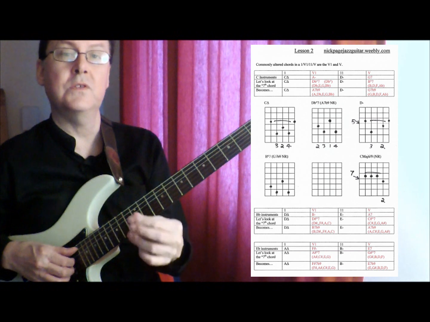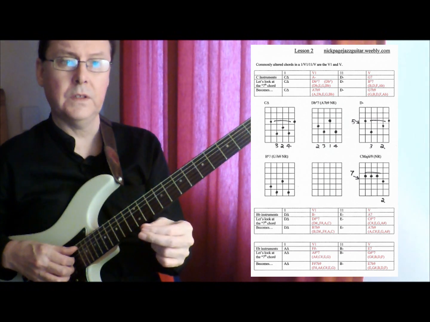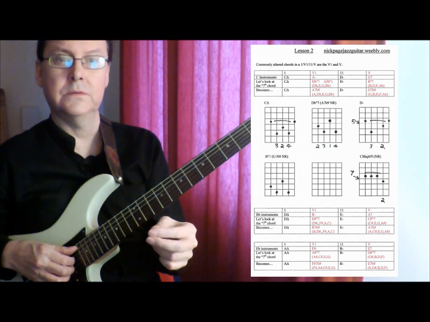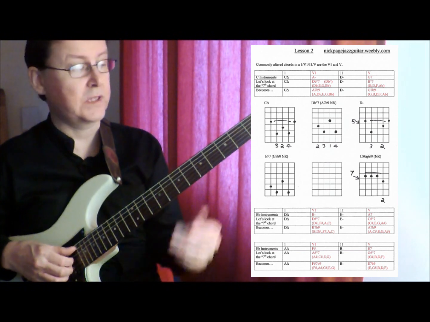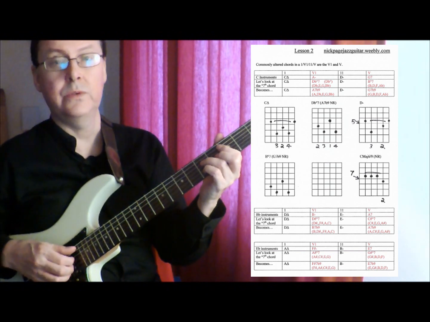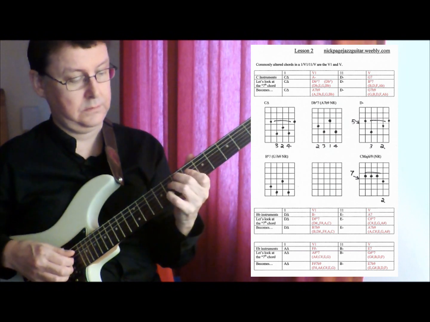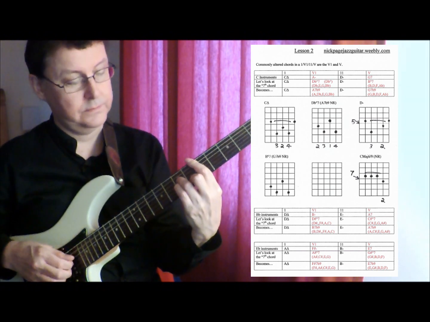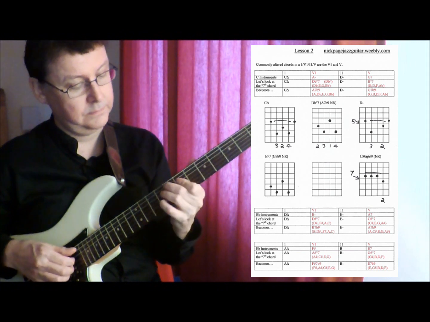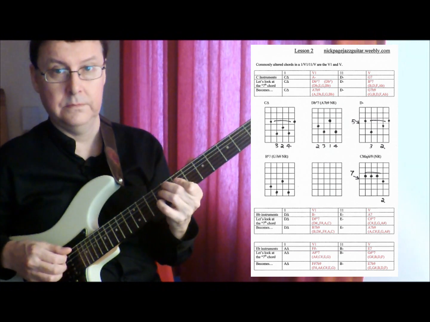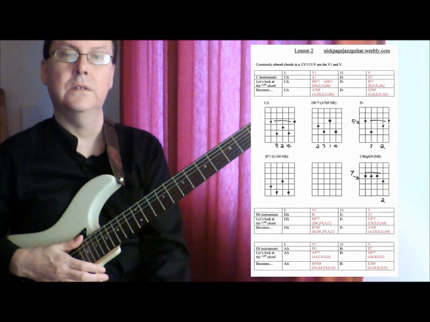I could move those diminished chords up twice in one bar, so it would sound like this. 1, 2, 3, 4. Just do that again.